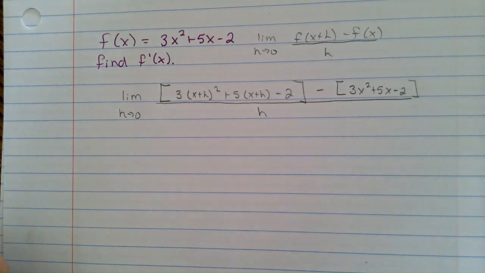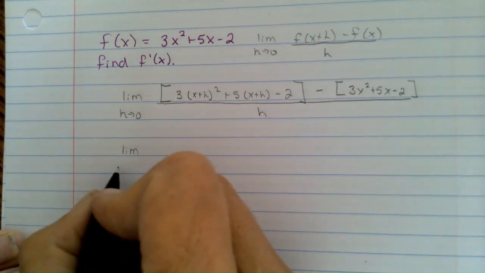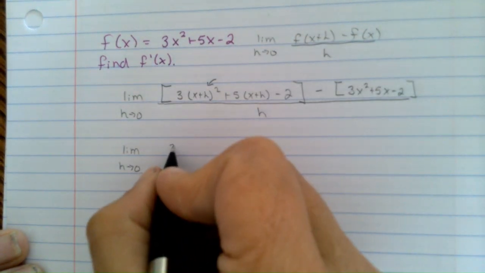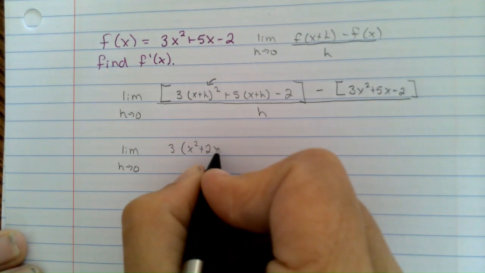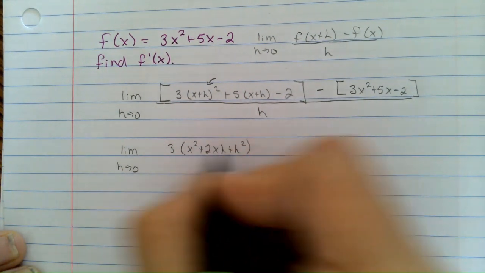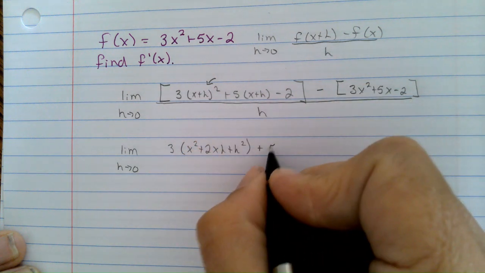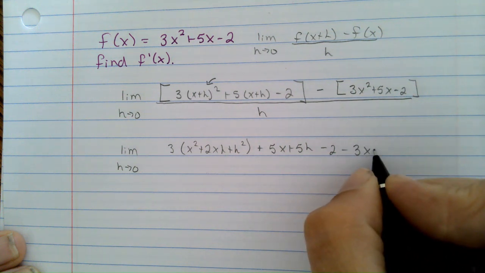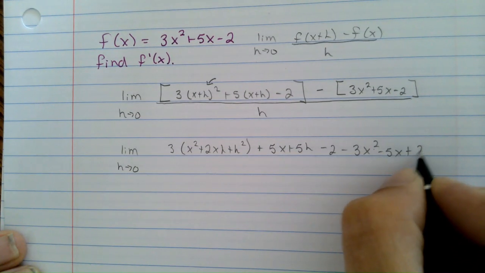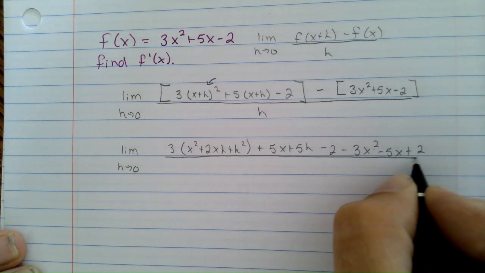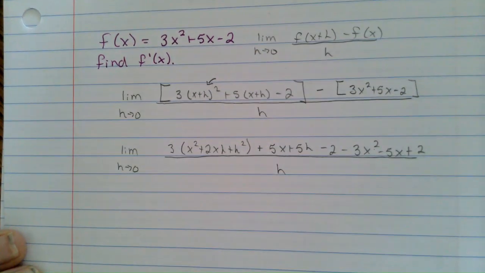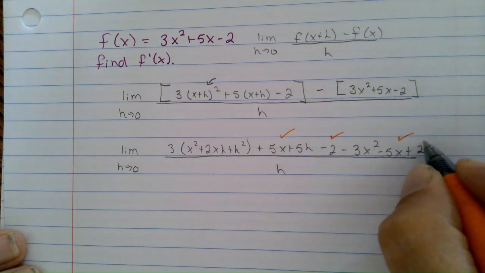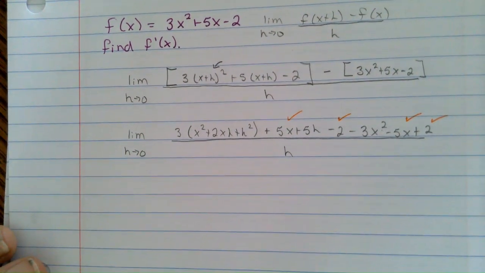Okay, order of operations, right? Limit as h approaches 0. Now remember, that FOILs out to x squared plus 2xh plus h squared. Distribute. Distribute the negative. And this is all over h. Now we can already see that 5x and 5x will cancel out, and that negative 2 and positive 2 will cancel out. So on my next line, I'm not going to write those down.